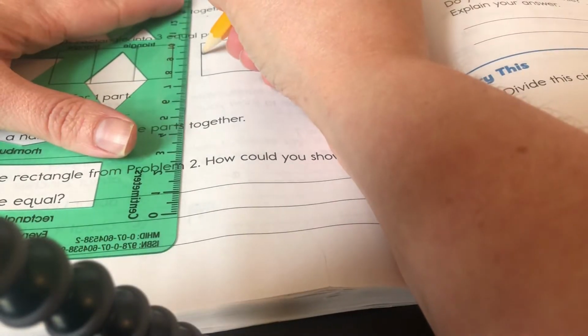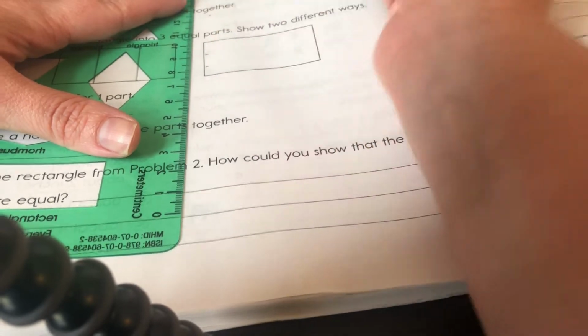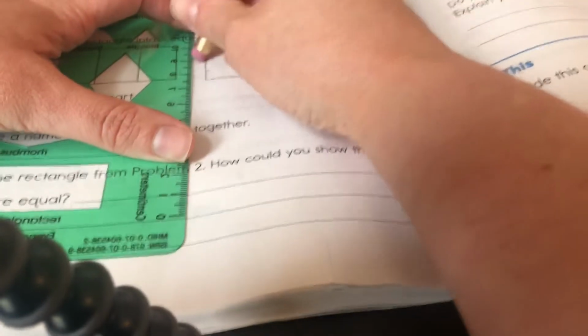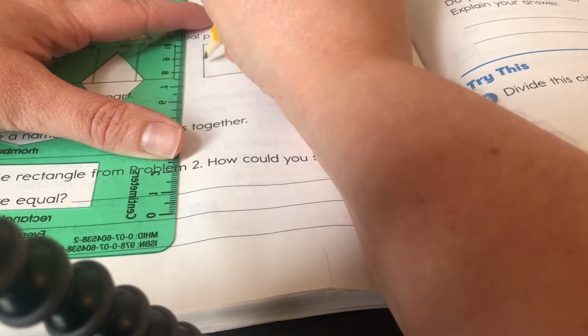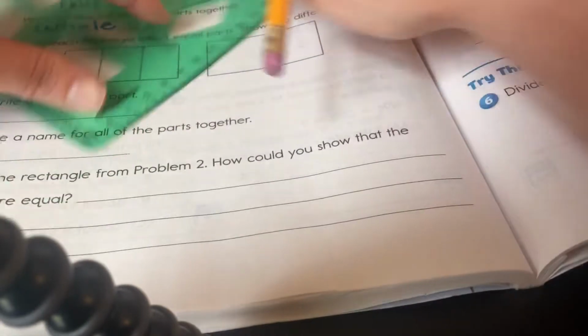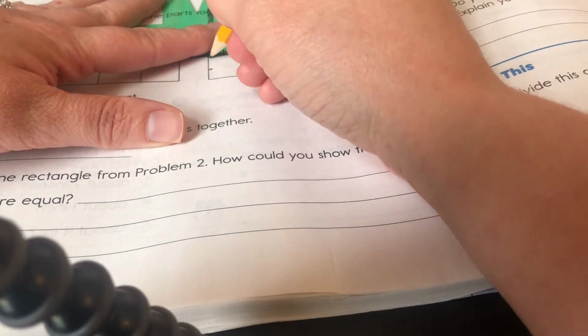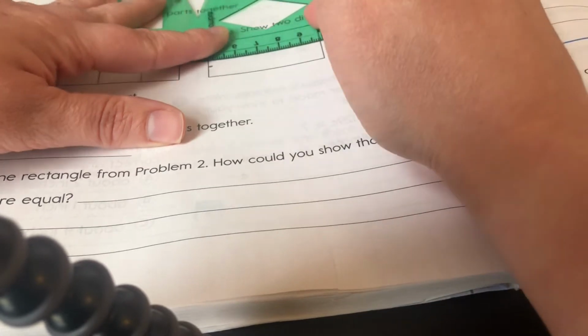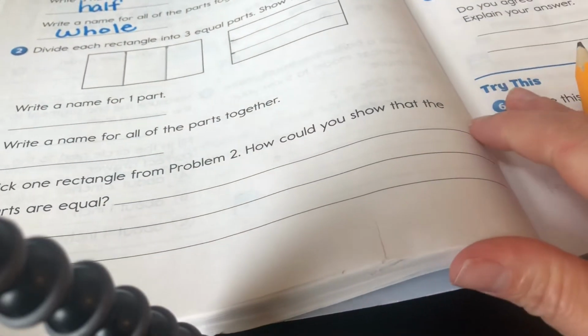Then right here, I might go here and here. I might bring this one, I might bring them both up a little bit. Okay. I think that's about as equal as I can get them. Okay. So just do the best you can.